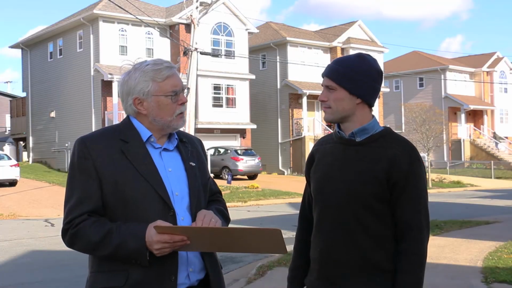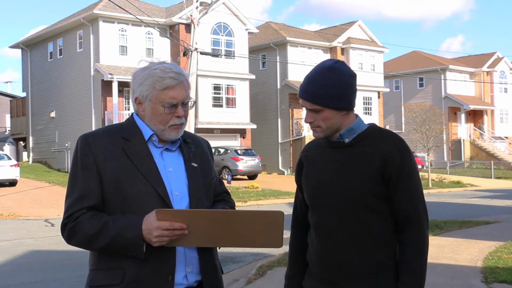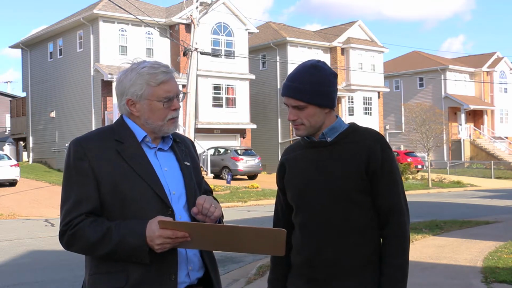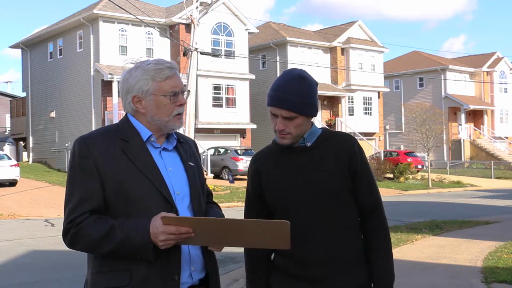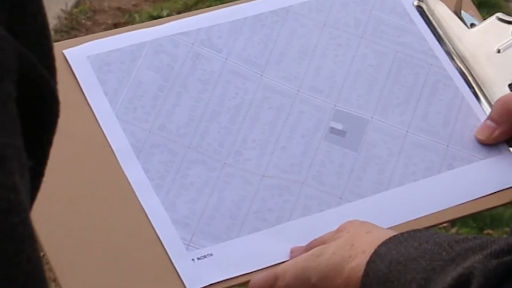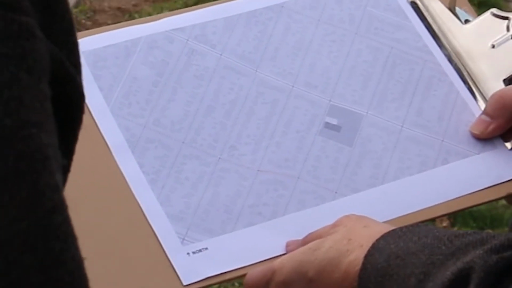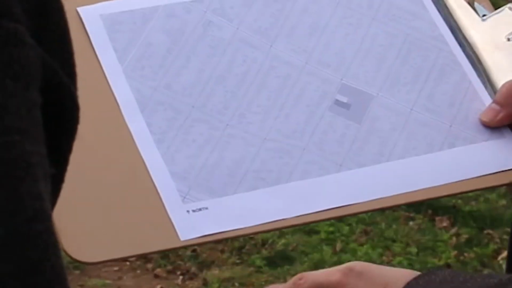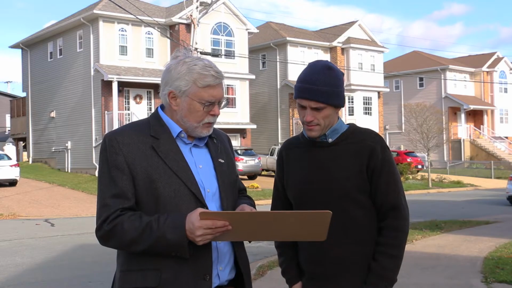Gareth, let's talk about orientation a little more. I've got a map showing a few blocks in downtown Halifax. What can you tell me about this? Well, they just look like ordinary city blocks. Tell me a little more. Well, they're rectangular. Okay, and what direction are the streets running? That looks like northeast, southwest. Yeah, and there's straight streets.